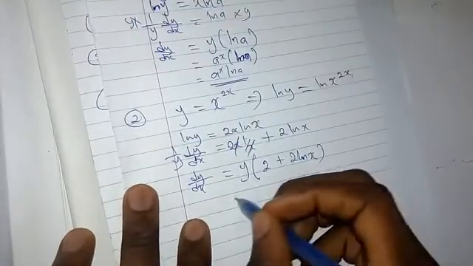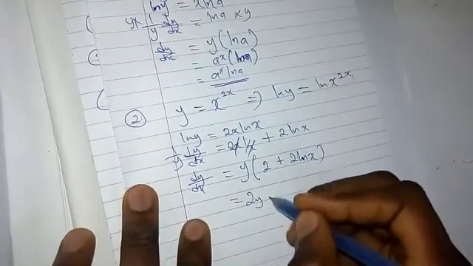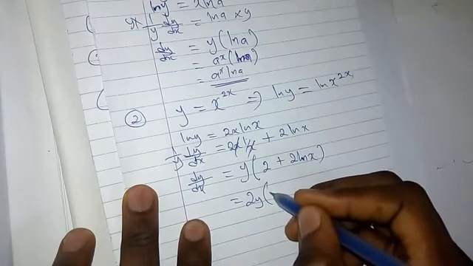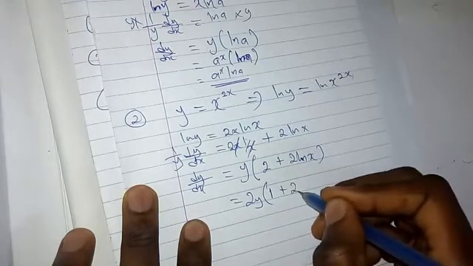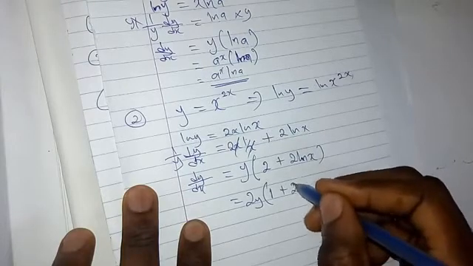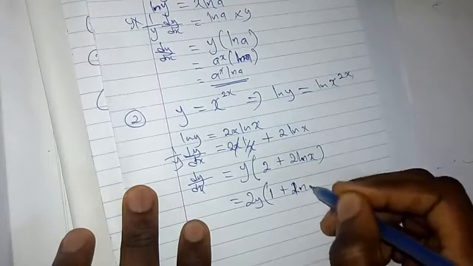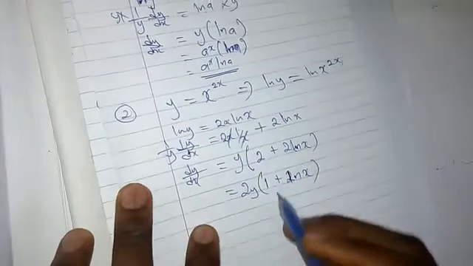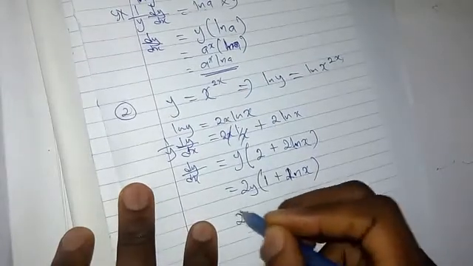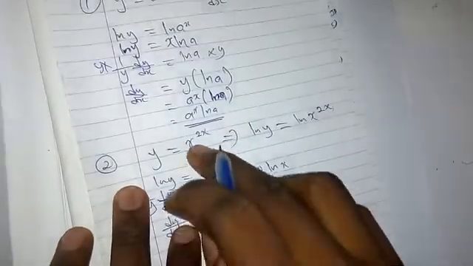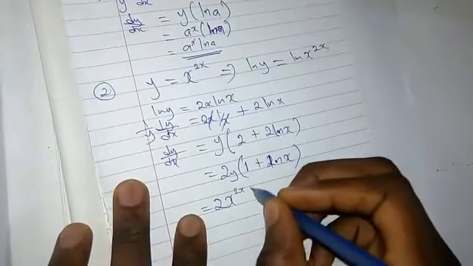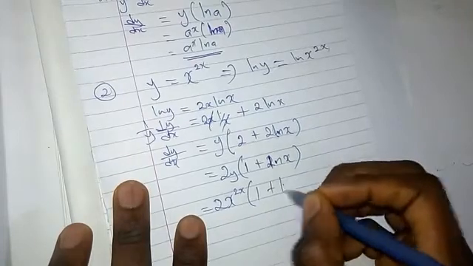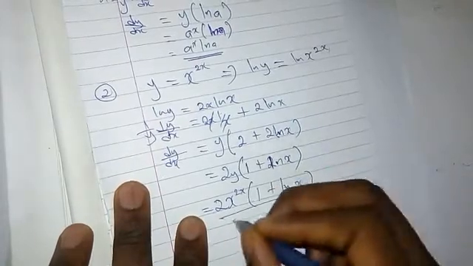So you can factor out 2 here, and we go 2y times the bracket of 1 plus natural log of x, since you have factored out 2 here. Now you can simply substitute for y. The y is x raised to the power of 2x, so 2x raised to the power of 2x, times 1 plus ln x. So that is the final answer for that.